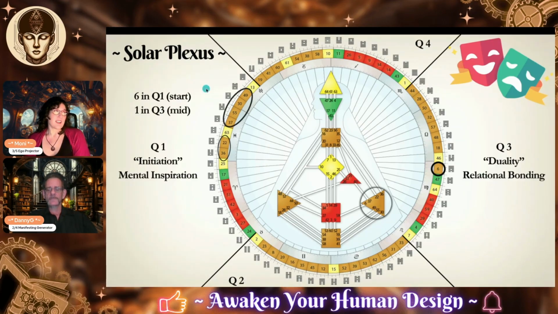So the solar plexus has 6 gates in quarter one and 1 gate in quarter three. Initiation is emotional business. And just like the motorized pressure stress of the root center a moment earlier in the quarter of mutation, here in this quarter of initiation, it does the same thing.